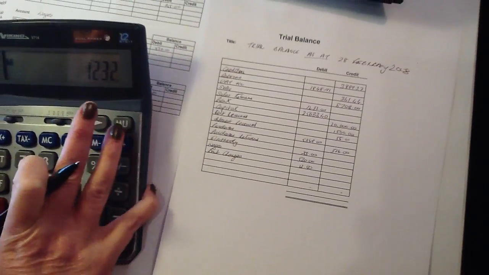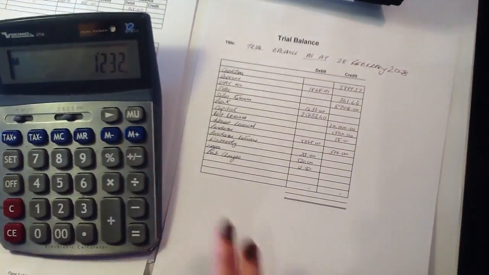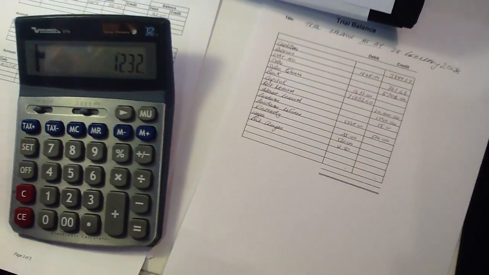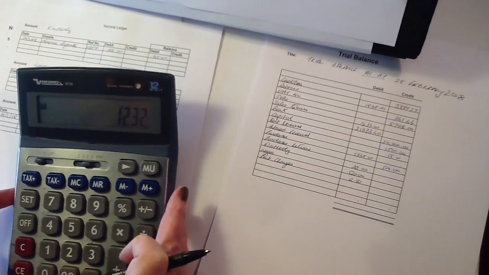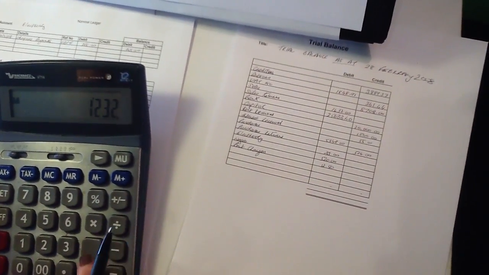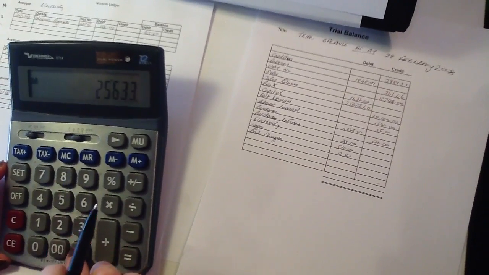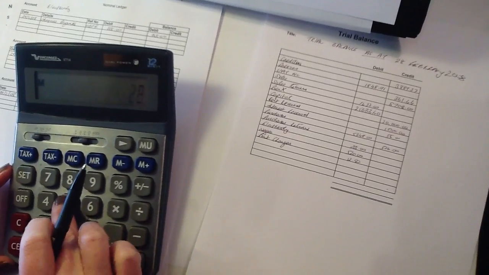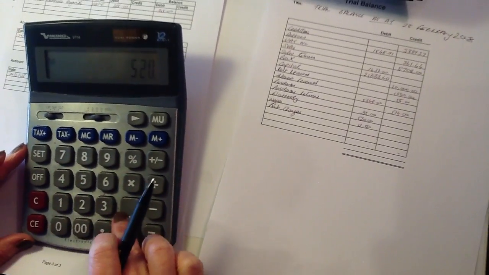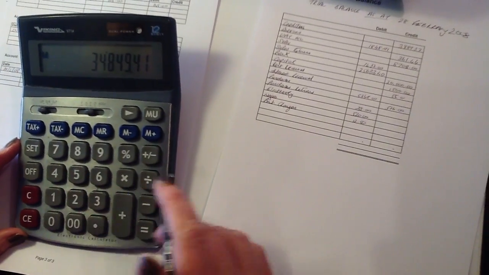I've moved it, just 1 second. 25,633.40, 5348, 255, 520, and 1250.